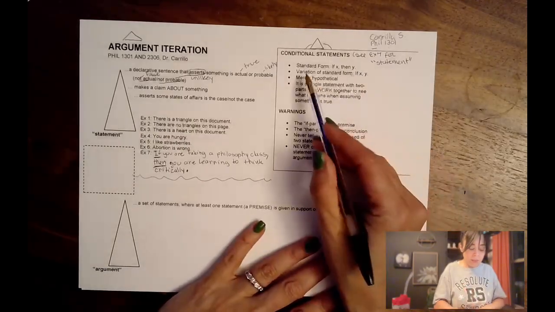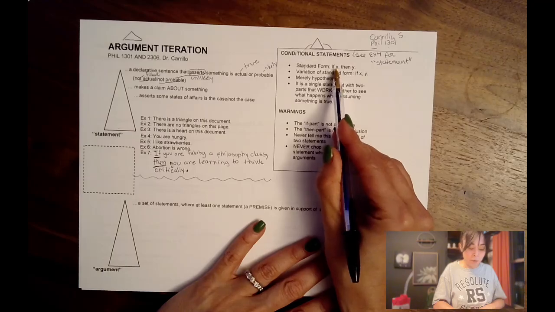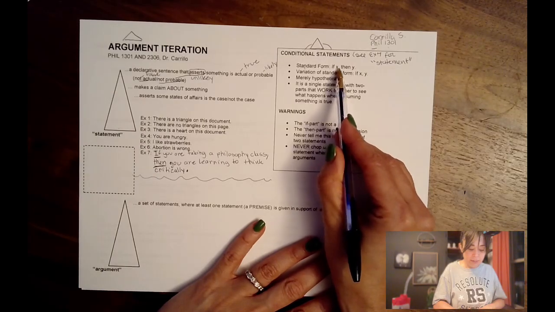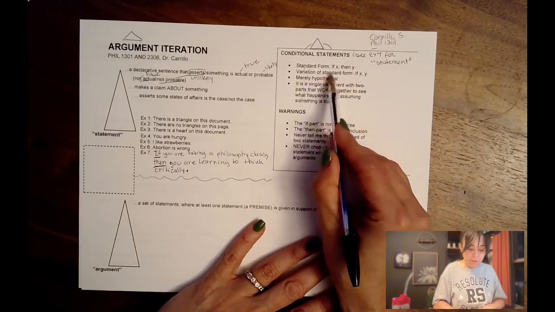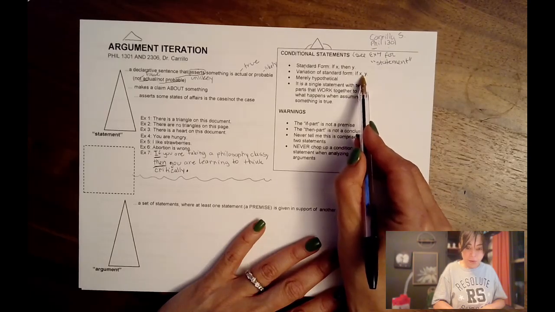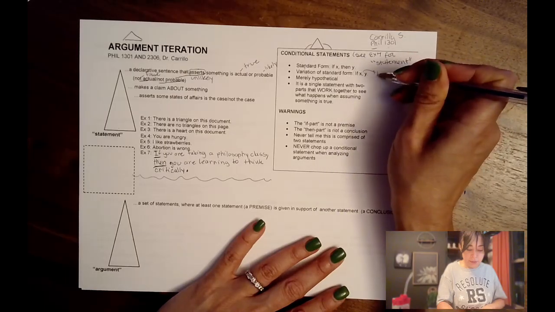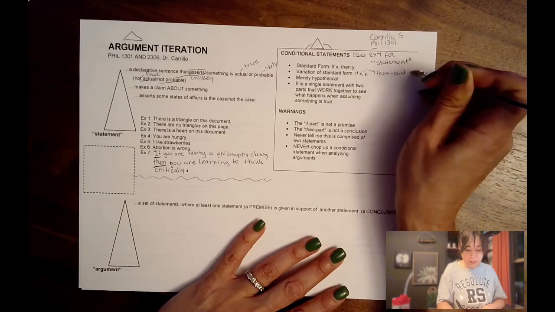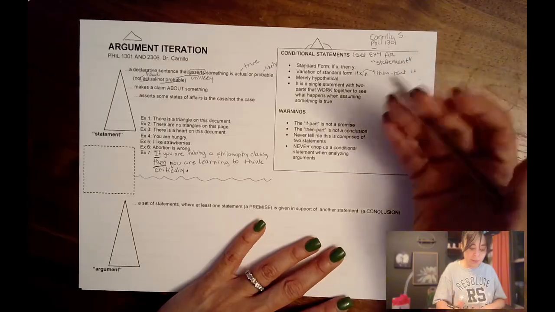So here are the things that we need to keep in mind. Conditional statements have this as a standard form. They begin with an if, and then they have some idea X, and then they have a then, and then they have some idea Y. The variation of the standard form, sometimes you'll see it expressed as if X, Y, where the then is understood. Draw an arrow here, and I want you to write, then part is, and then right here I want you to write understood. Remember, you can pause this video, rewind me, and whatnot.